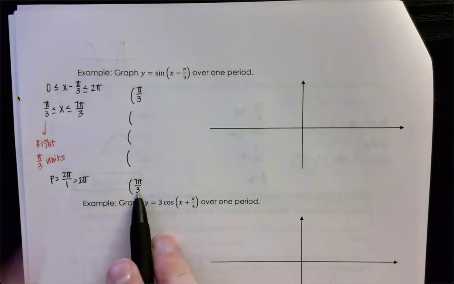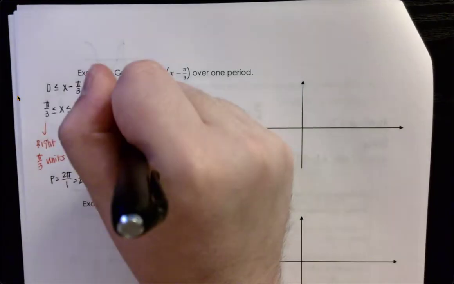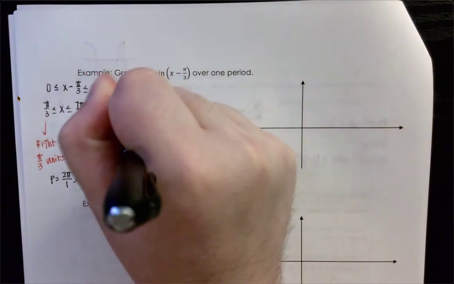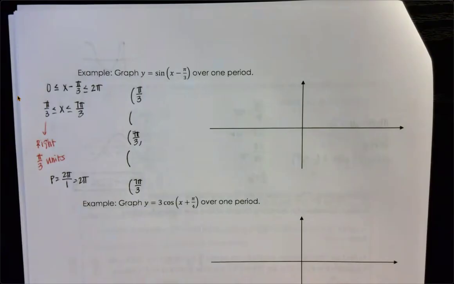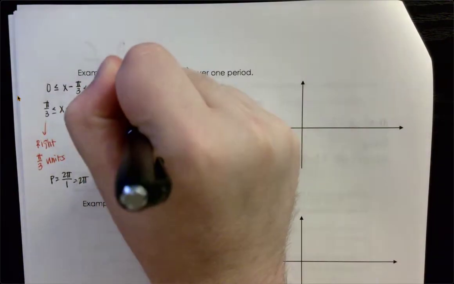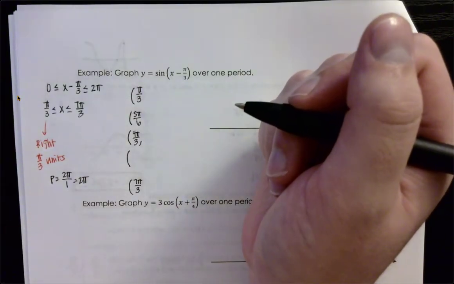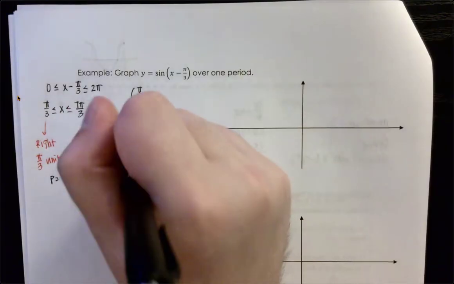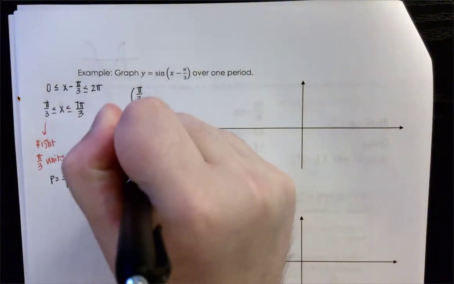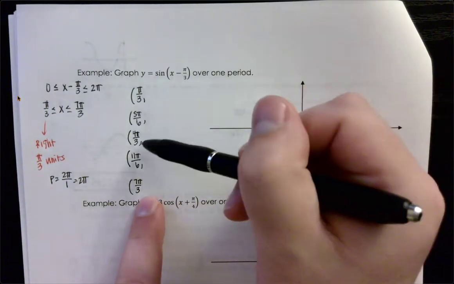Okay, 7/3 plus 1/3 divided by 2. It's going to give you 4 pi over 3. Halfway in between these two, it's going to give you 5 pi over 6, and you'll get 11 pi over 6 for halfway in between these two.